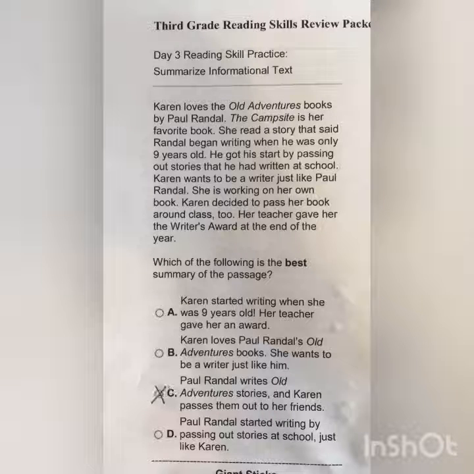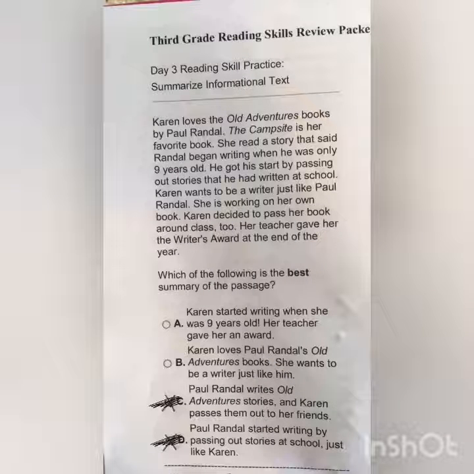Karen does not pass out Paul Randall's stories. He passed them out himself when he was a kid. You should have also crossed off answer choice D as nonsense because it's written backwards. It should say that Karen started passing out stories at school just like Paul Randall did, because Paul Randall is the one who started passing out stories first.